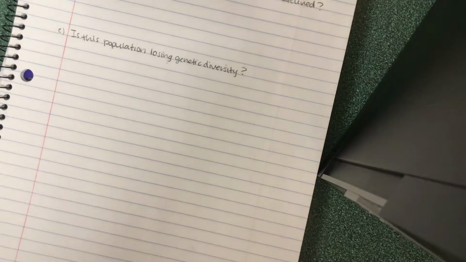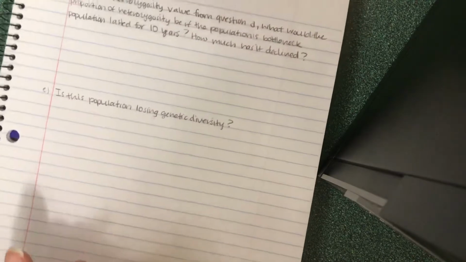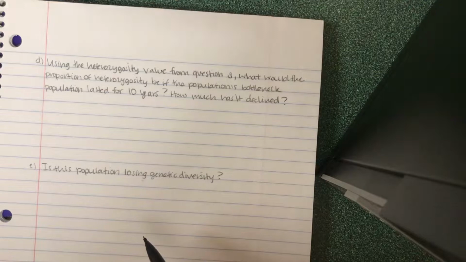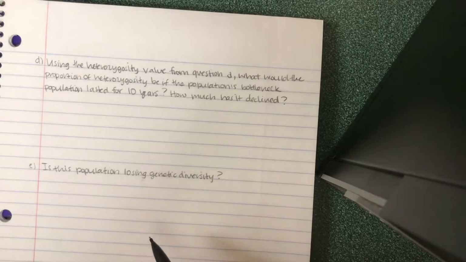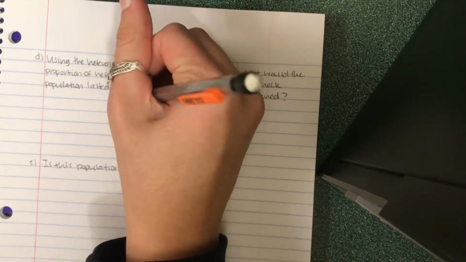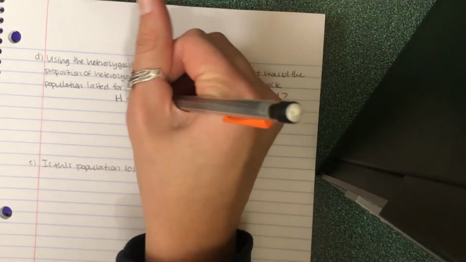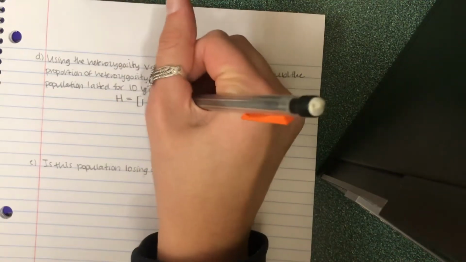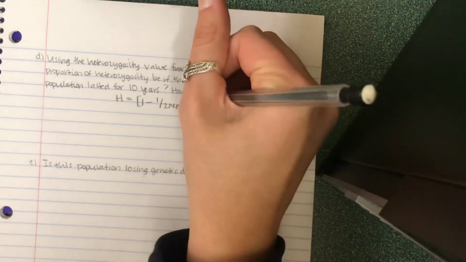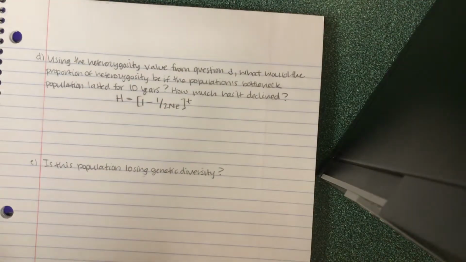From there, we already have allelic diversity and we have the original heterozygosity. So using the heterozygosity value from question A, what would the proportion of heterozygosity be if the bottleneck population lasted for 10 years? And from there, how much has it declined by the end? So here, we're pretty much going to use the exact same equation, except this time we are going to have all of this up to t, which is the number of generations.